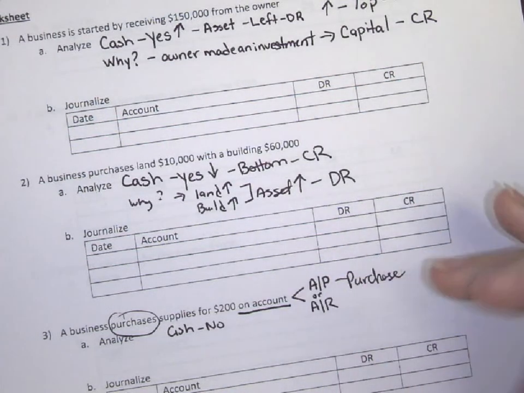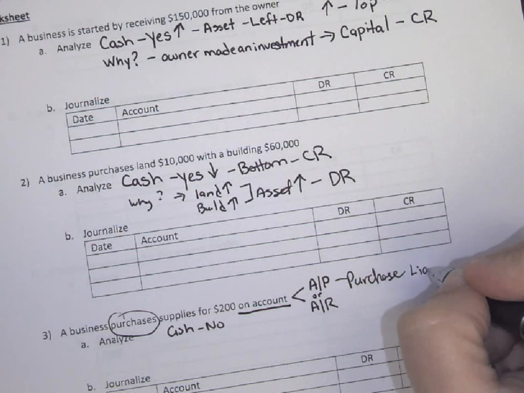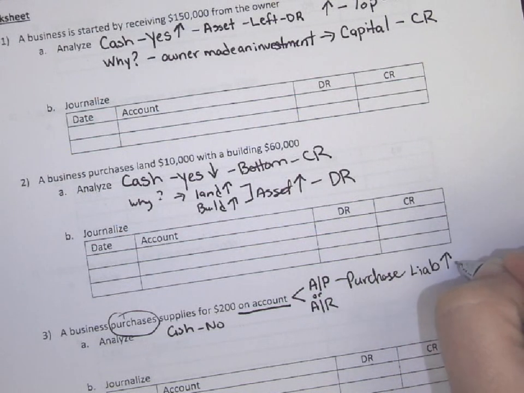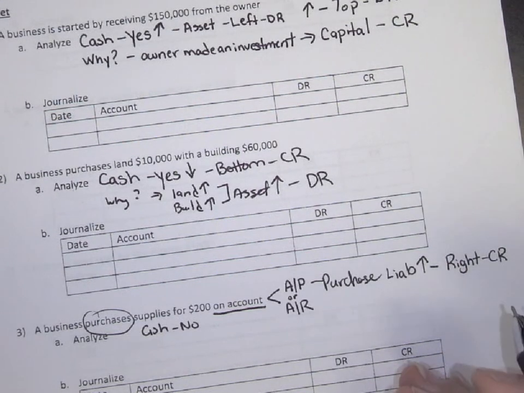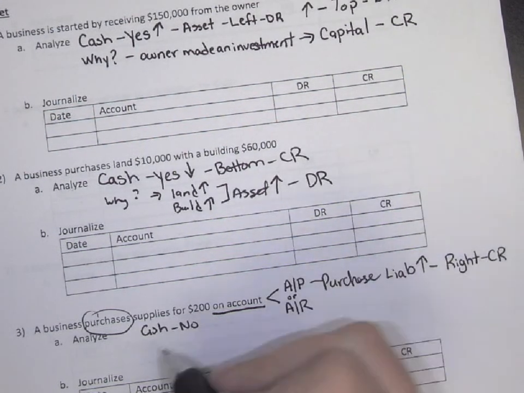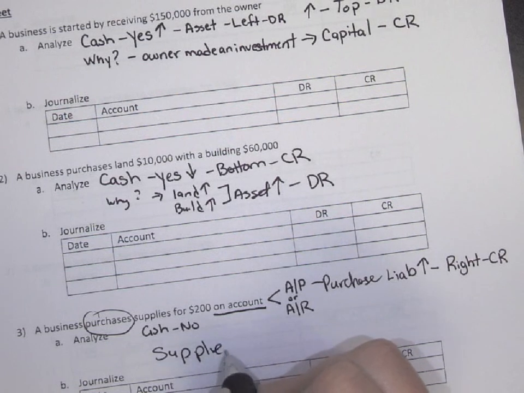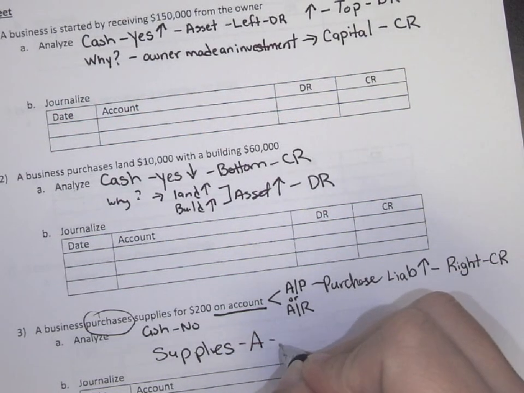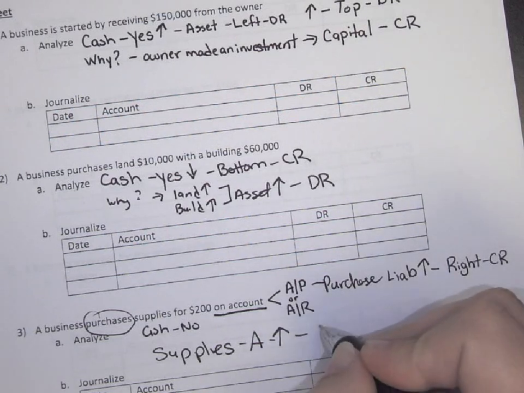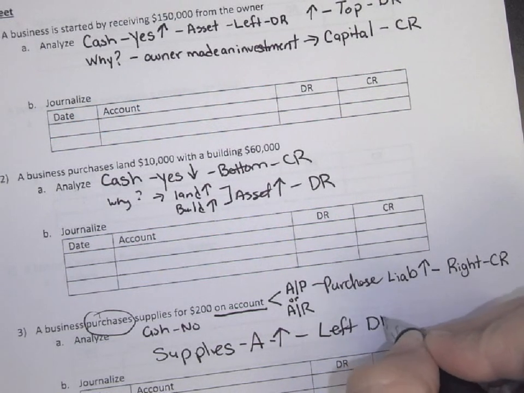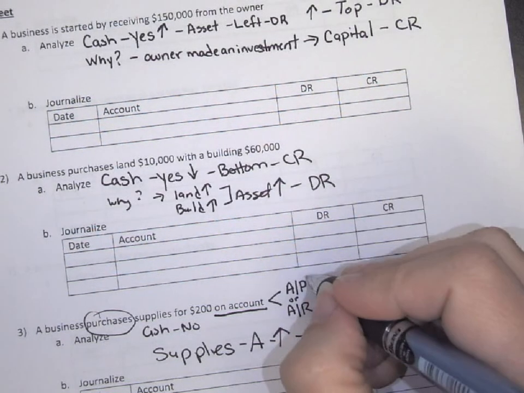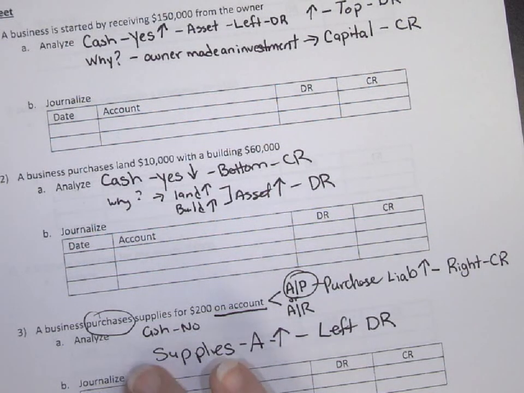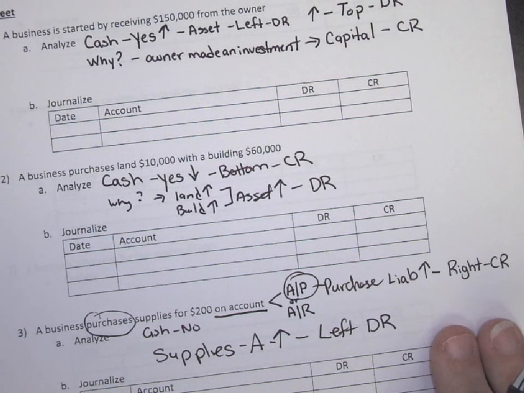So in this case, we have accounts payable. Accounts payable is a liability. This liability will be increasing. Liabilities increase on the right, which means that is a credit. Now, what did we purchase? Well, we purchased supplies. And so when we look at this, we see supplies. Supplies is an asset that is increasing. Assets increase on the left, which means that this is going to be our debit account. So the 2 accounts we would be using would be accounts payable and supplies in this particular entry.